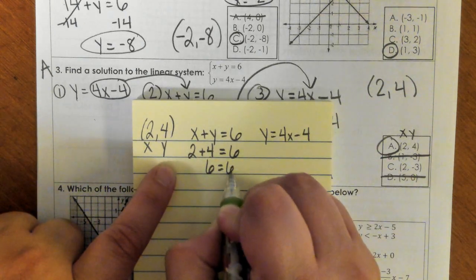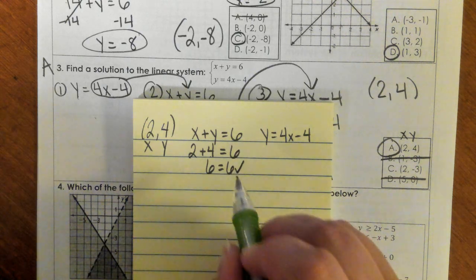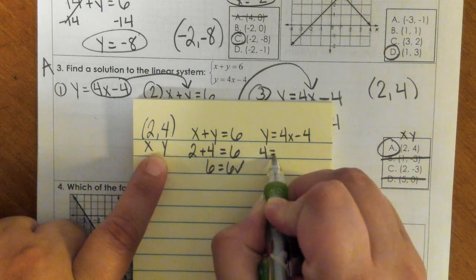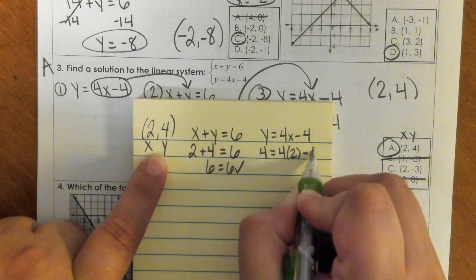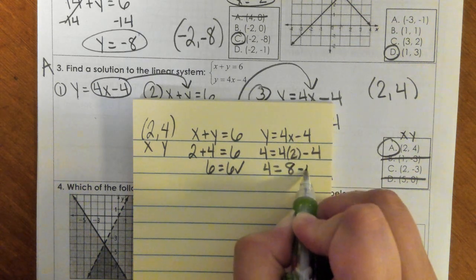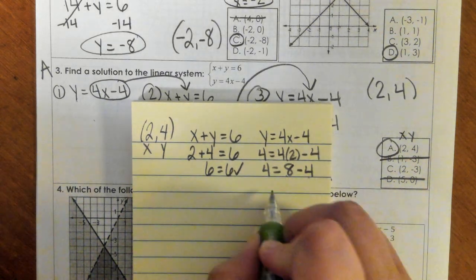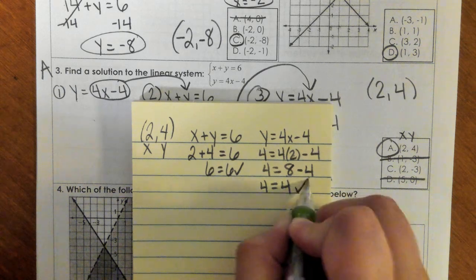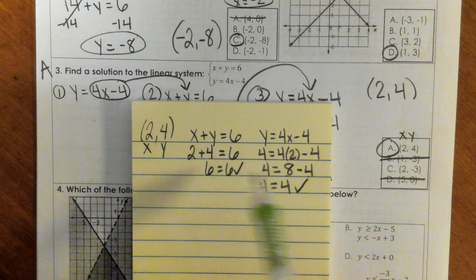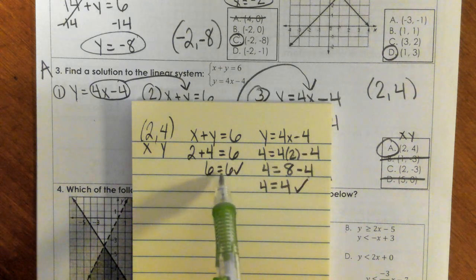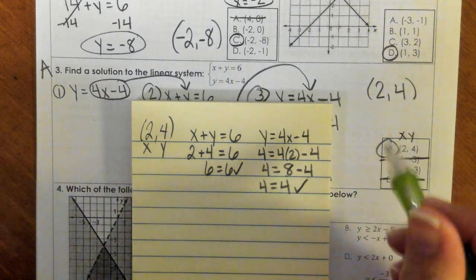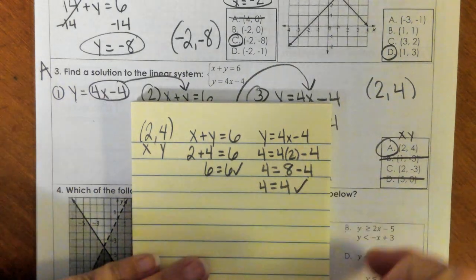Yeah. Okay, that's good. But it has to also check out in this one as well. So I plug in 4 for y, 2 for x, and we get 4 equals, 4 times 2 is 8. Does 8 minus 4 equal 4? Yes. So since this point works in both of these equations, we get the same number here. Basically the equations balance out. Then it's a solution. And you can just circle it. 2, 4 is your answer.